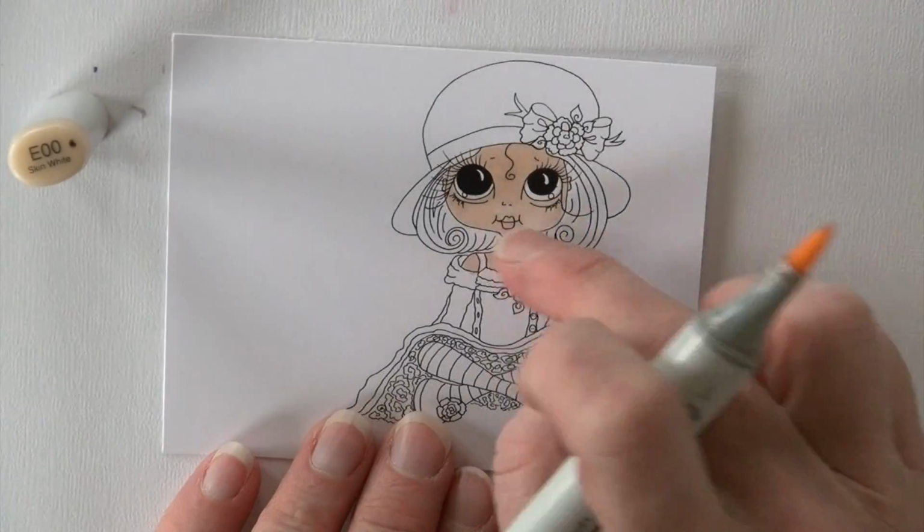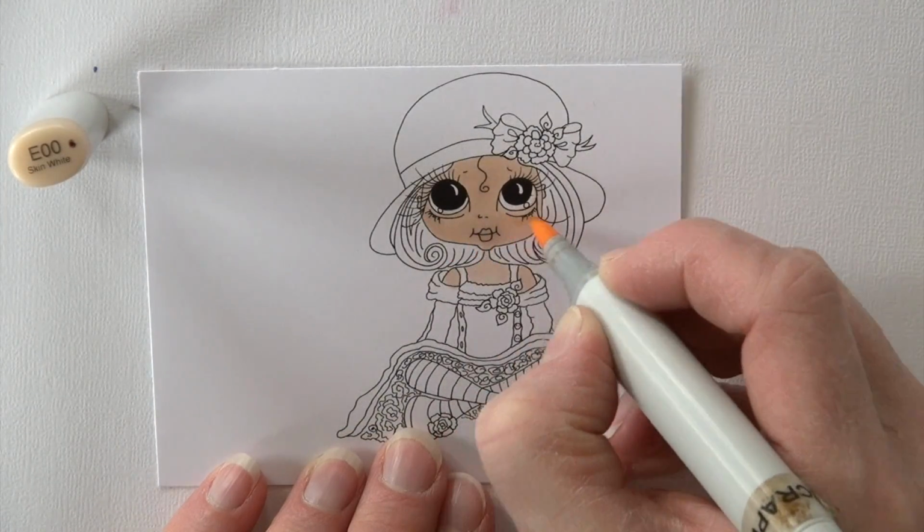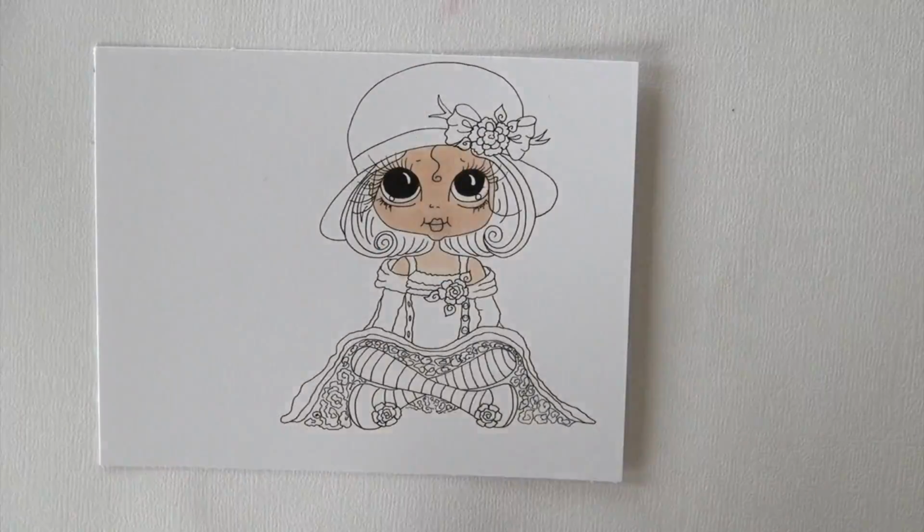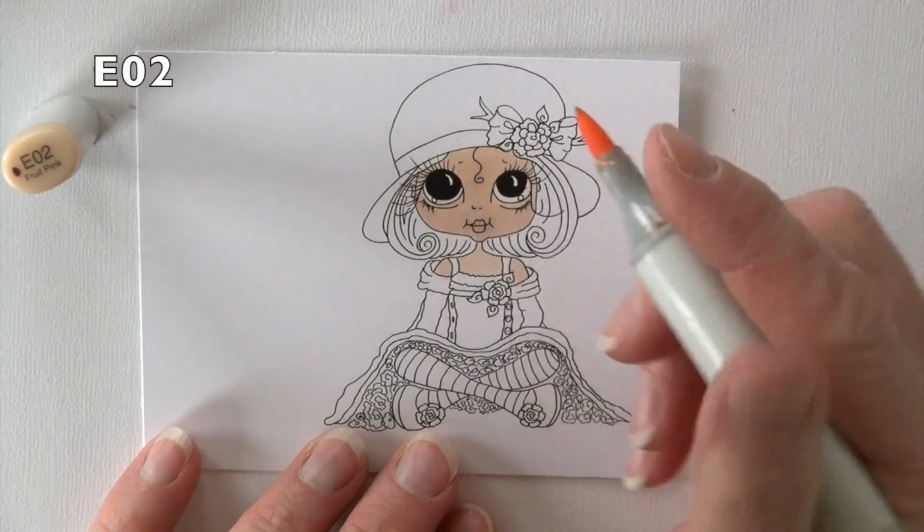I'm doing small circles. I check the back. It looks like the ink's a little thin over the bottom of her face, so I do a little more.